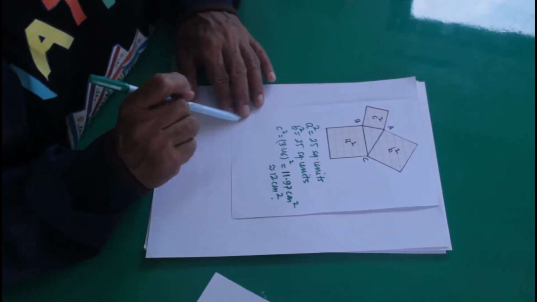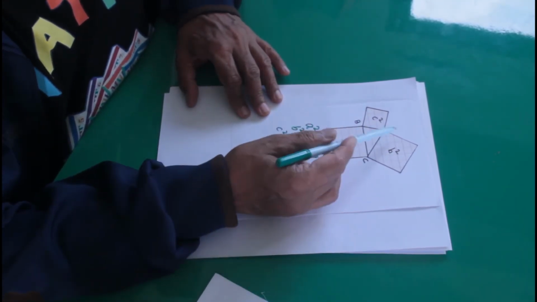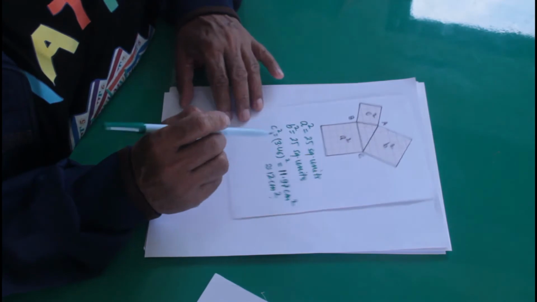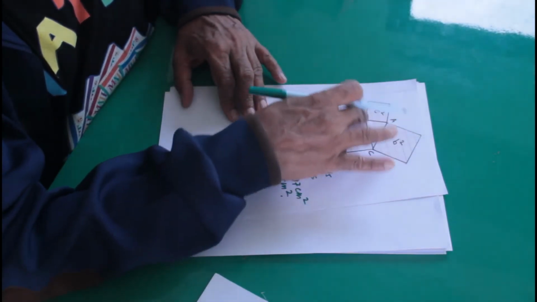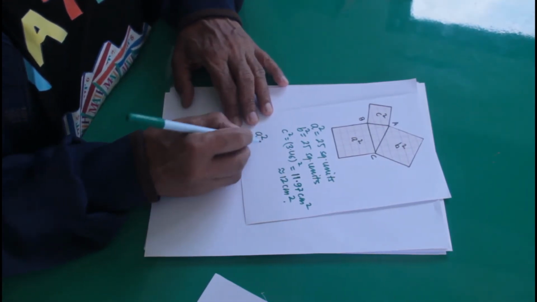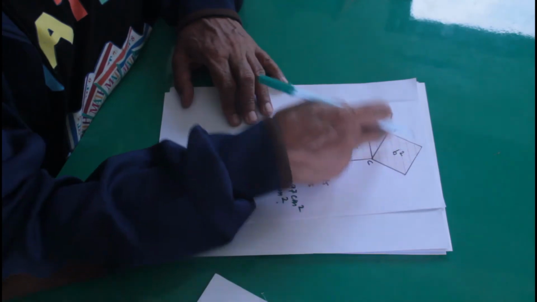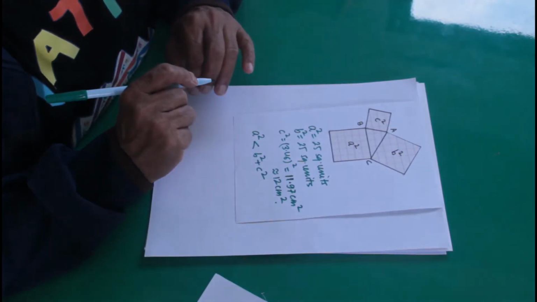And here, the sum of any two squares on two sides: the longest side is not there, two sides are equal, and BC square is equal to a square. A square is smaller than the sum of these two, b square plus c square.